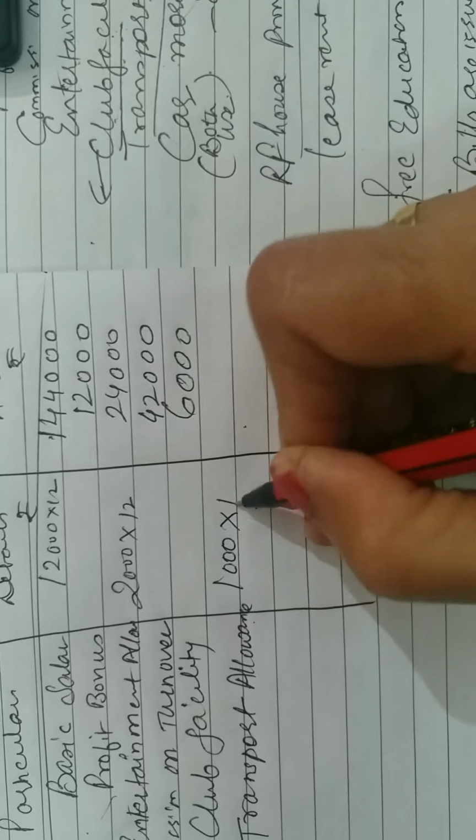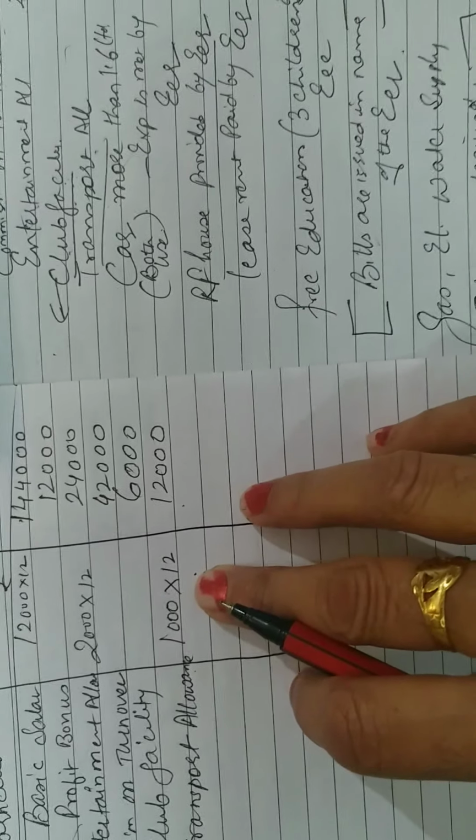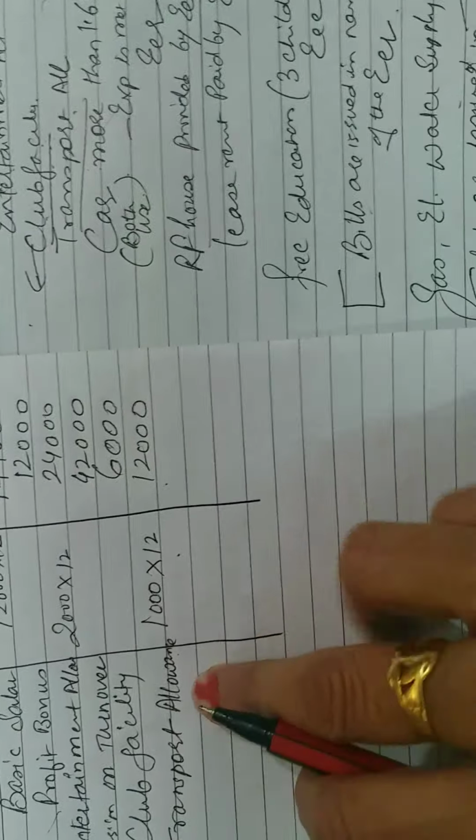So 1,000 into 12 is 12,000, because it is not said that it is exempted. It is written that it is omitted out of 10(14)(ii). So if the employer is giving this sort of allowance to the employee, it is going to be fully taxable.